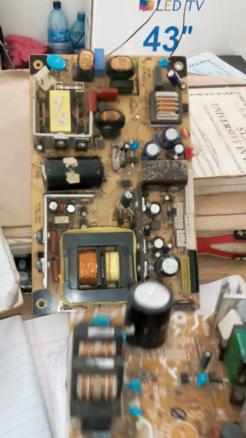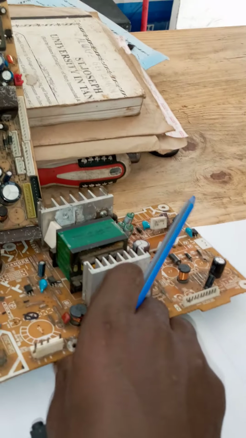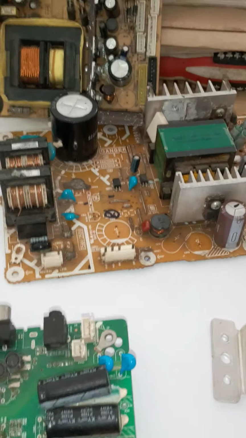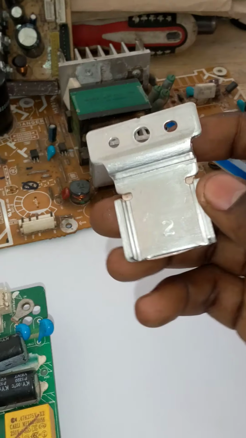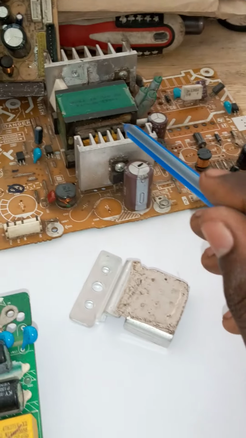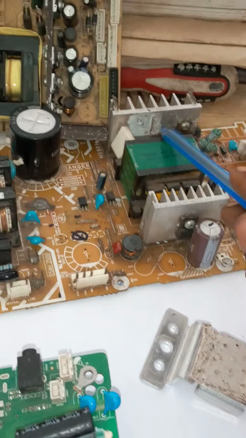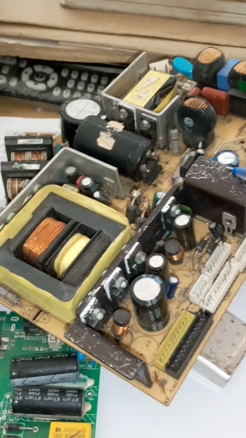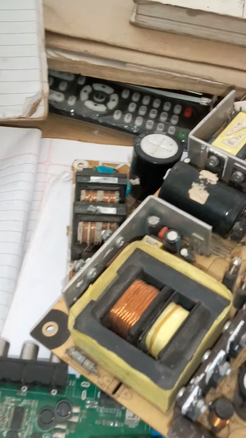For example, here I have a power supply. This power supply comprises different components, as you see. There are capacitors, there are transistors, and also there's a special device like this. You see, this is a heatsink. Here we have a heatsink colored black. Here this is also a heatsink. This is also a heatsink.